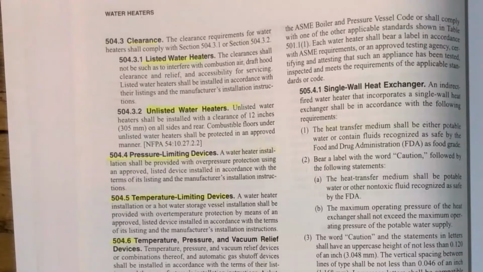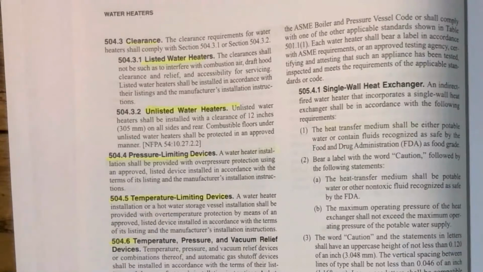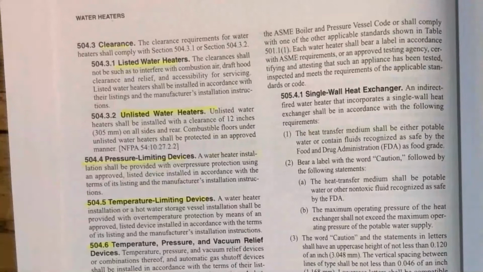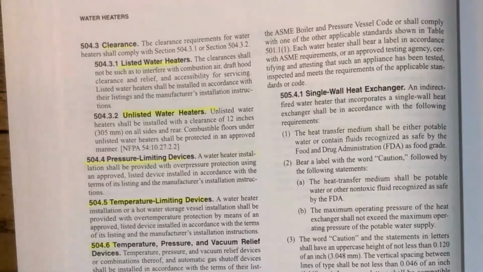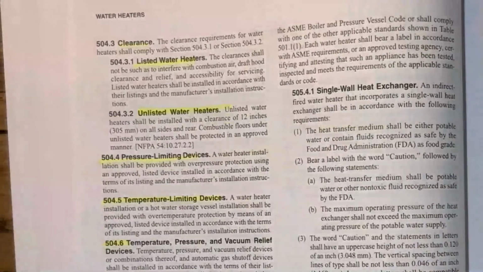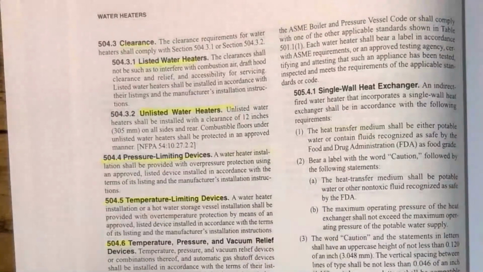You'll notice that in this chapter, above all other chapters, the manufacturer's installation instructions is mentioned several times because it supersedes the actual code book itself in almost all instances on this chapter. And then any unlisted water heater shall be installed with a clearance of 12 inches on all sides and the rear. The combustible floor under unlisted water heaters shall be protected in an approved manner. So this, let's see if we can draw something here.